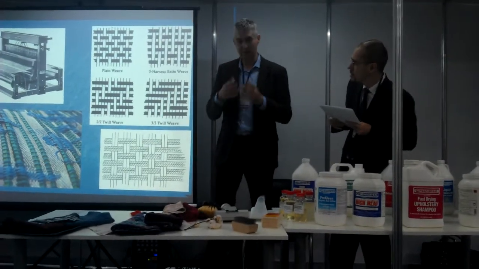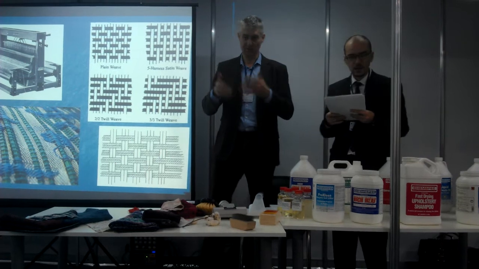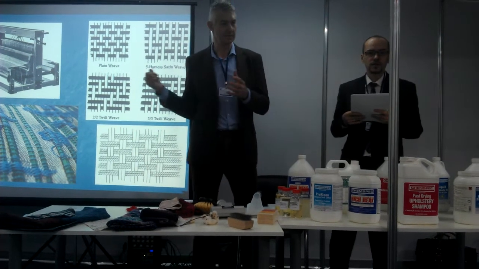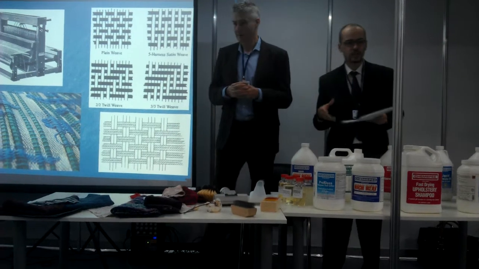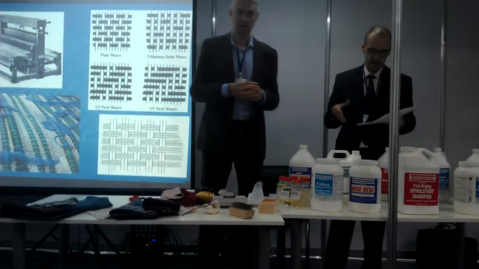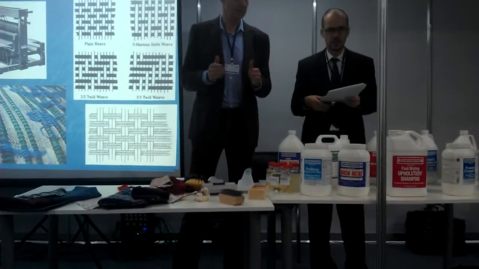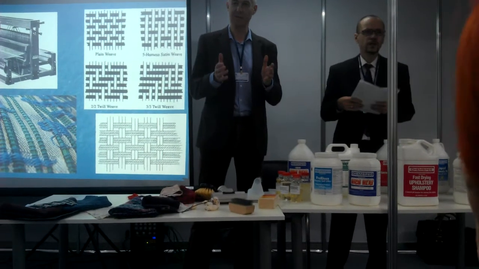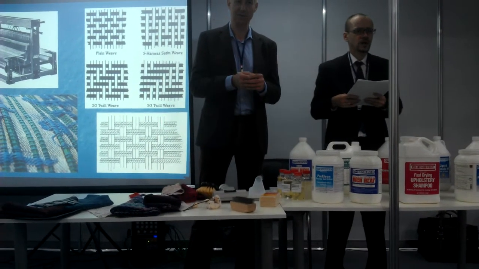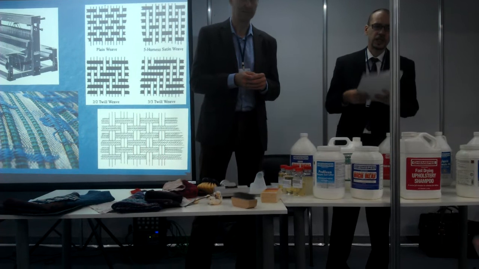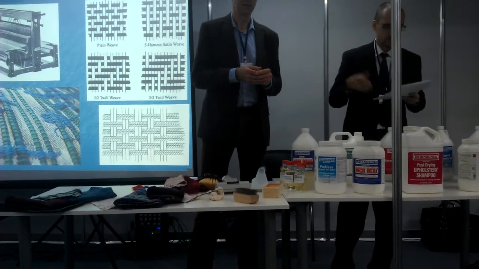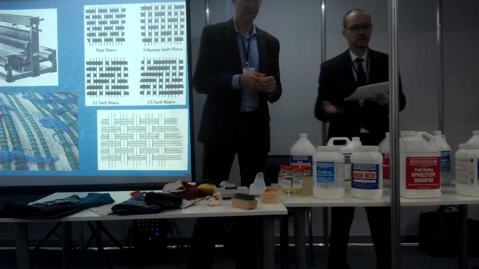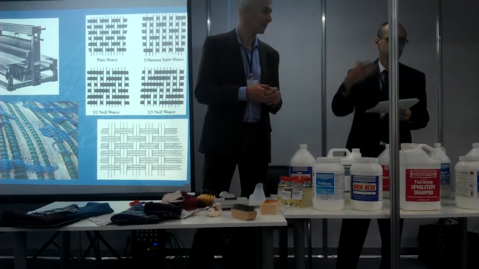So, inspecting the construction and becoming familiar with these different manufacturing techniques is going to help us avoid damaging our customers' investment in these fabrics.